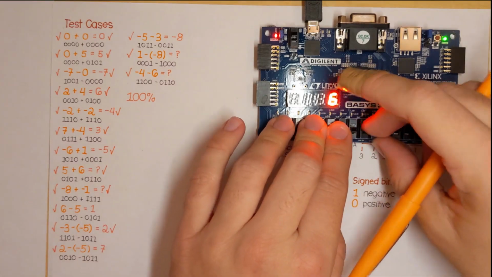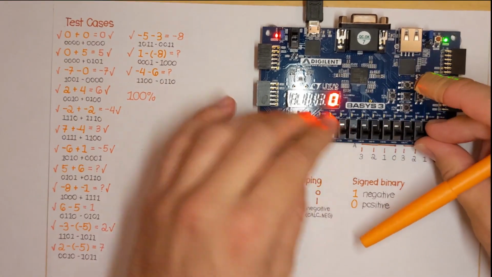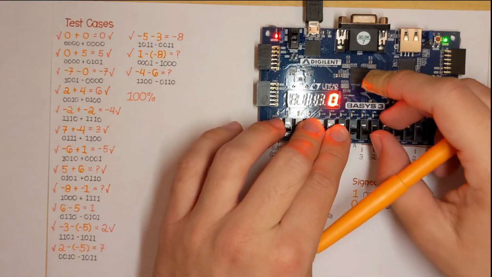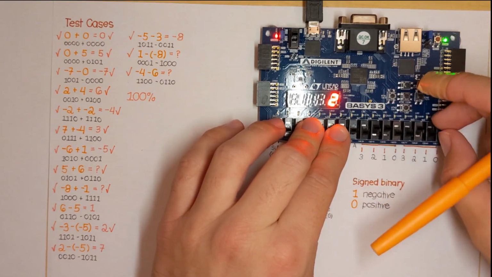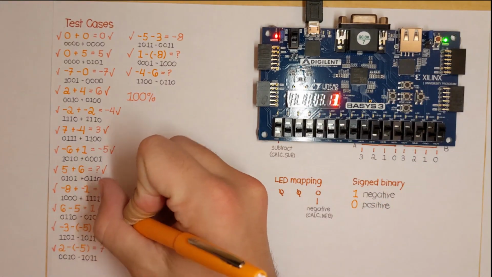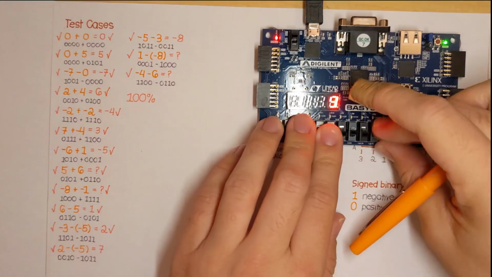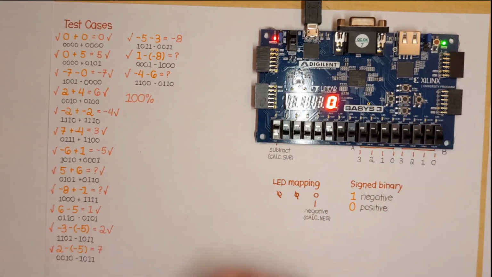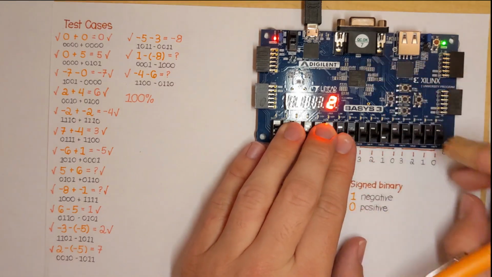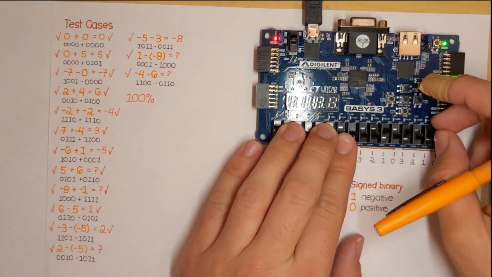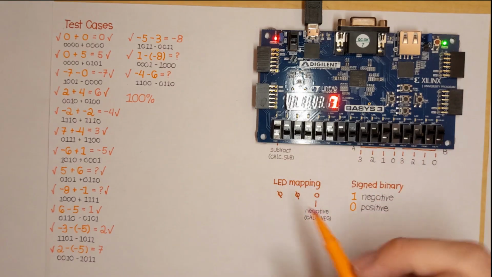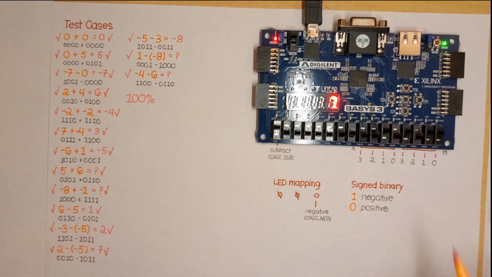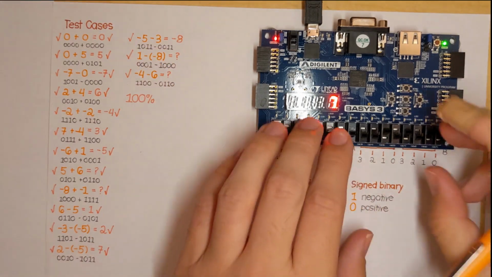6 minus 5. Positive 1. Correct. Sorry about that. Okay. Now, 2 minus negative 5. So again, we're just going to keep this one up. 0, 0, 1, 0 minus 1, 0, 1, 1. And that is positive 7. That's correct. Okay. Negative 5 minus 3.